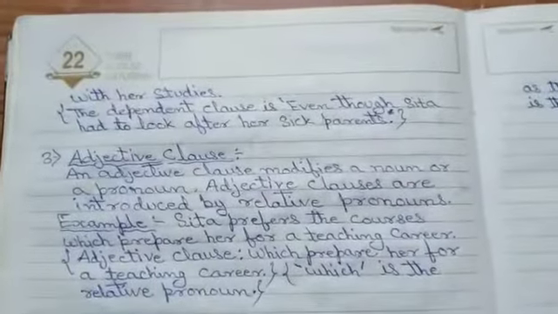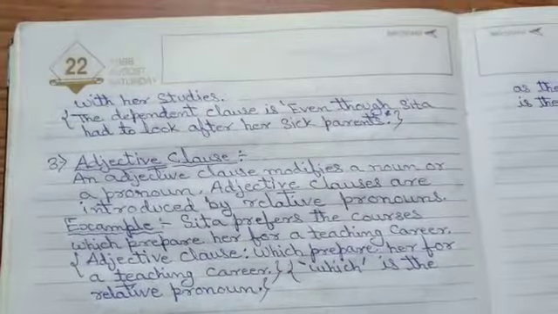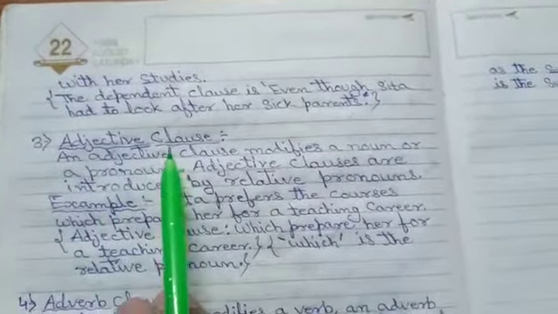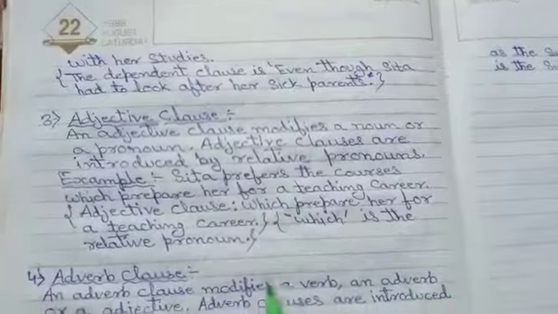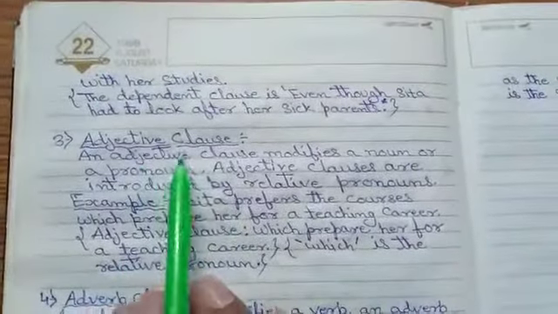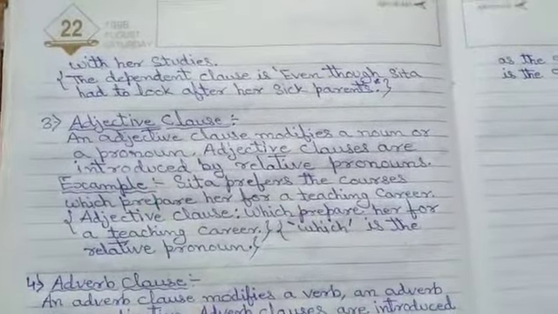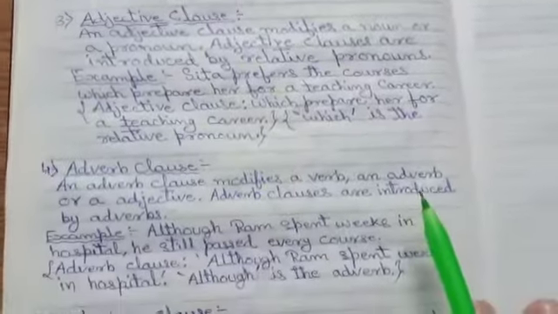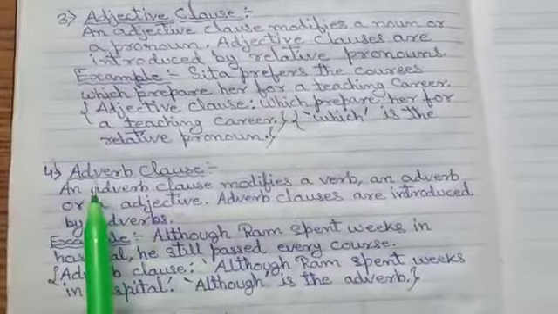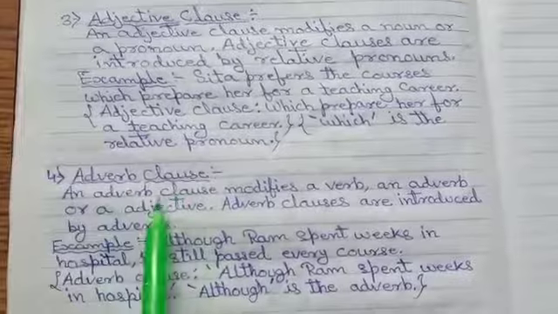Then, my dear students, we studied the adjective clause, or we can say we studied the explanation of the adjective clause with the help of an example. Now today, my dear students, we will study the next clause, which is the adverb clause.